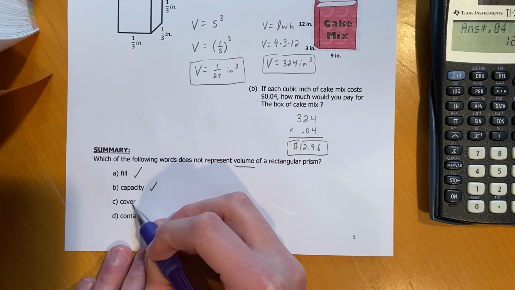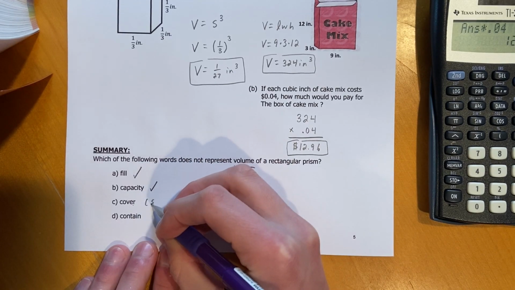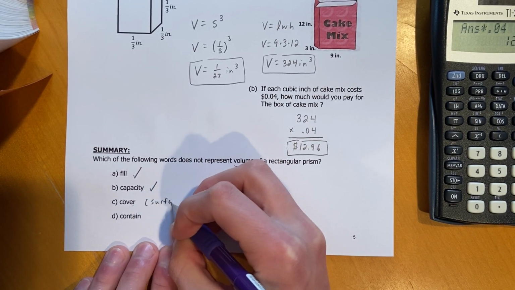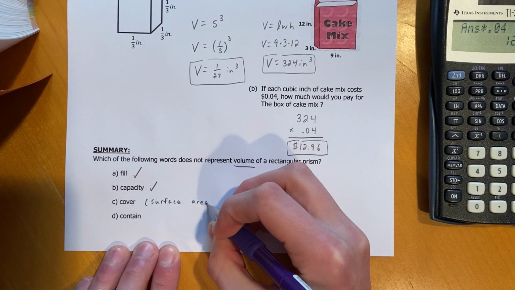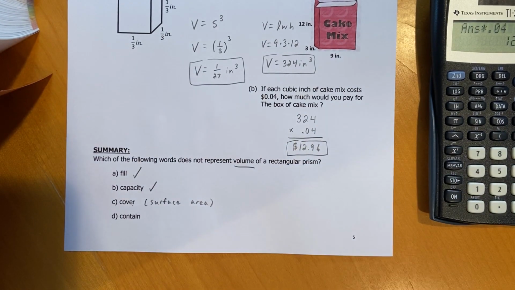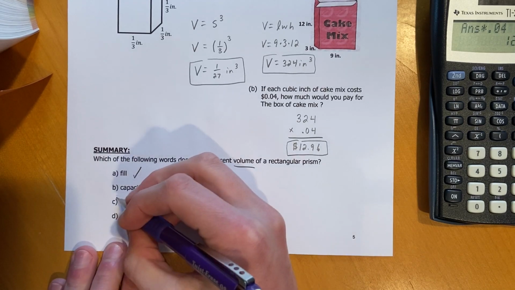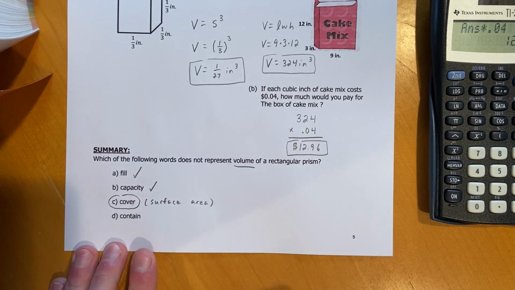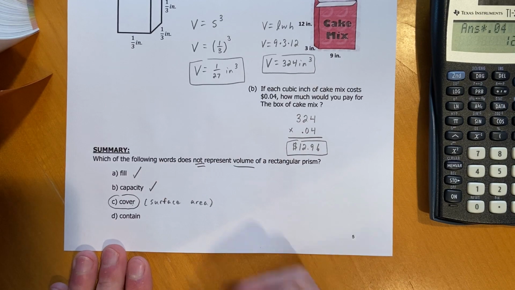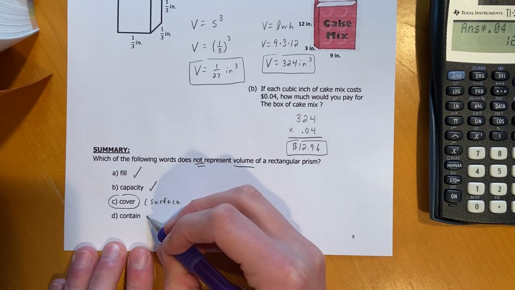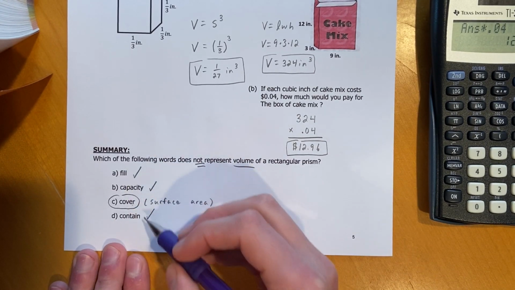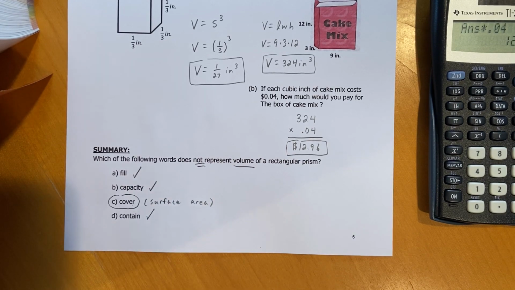To cover something. To me, that reminds me more of a surface area, or just the top, maybe, of some three-dimensional figure. That is not a volume. That does not represent volume. Contain, that is a good volume word. So fill, capacity, and contain, those are all good words to represent volume, but cover certainly is not. That's only one of the pieces of a three-dimensional object.